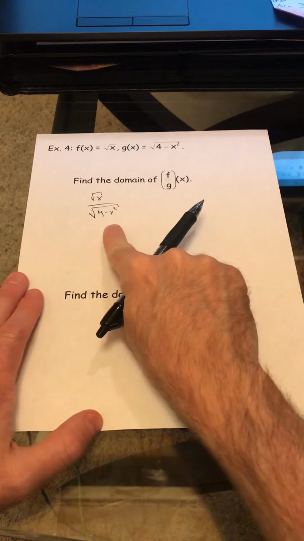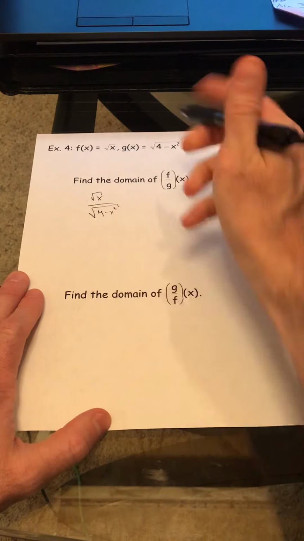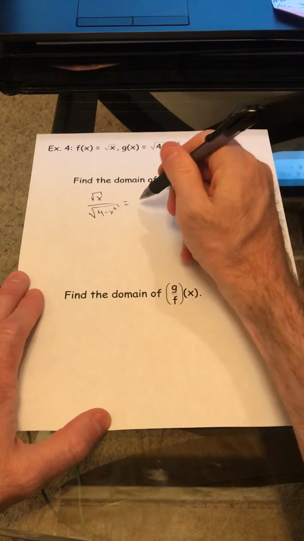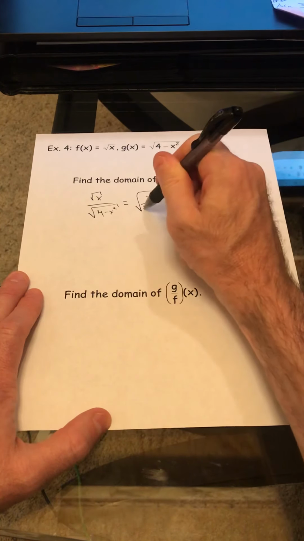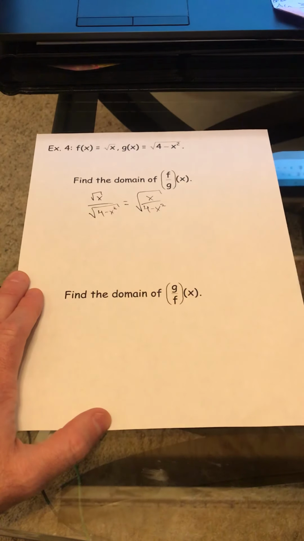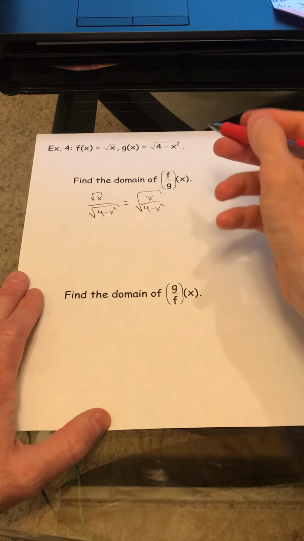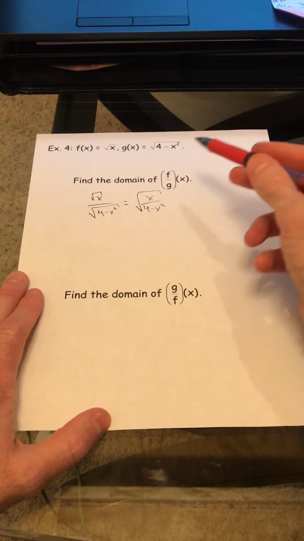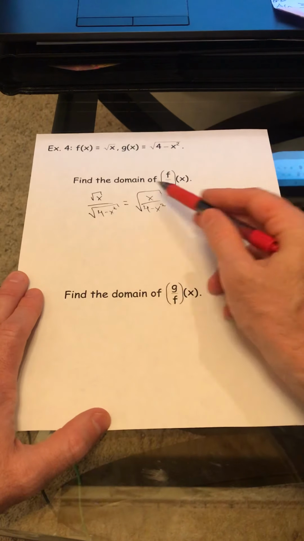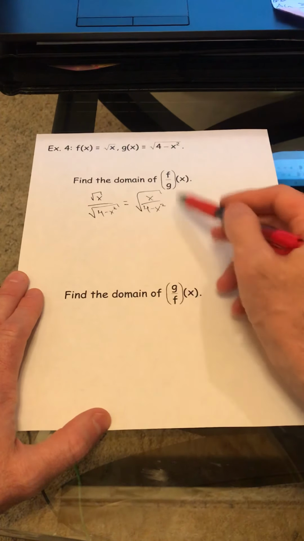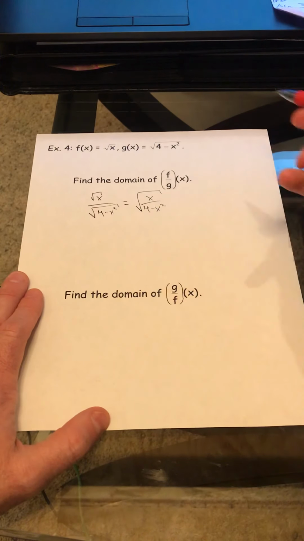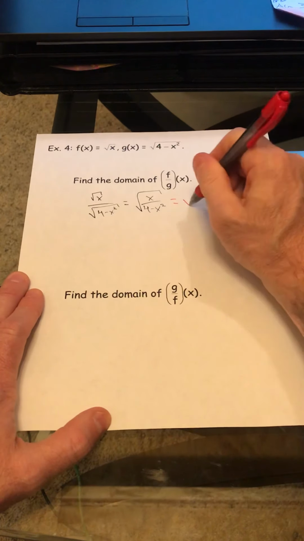One of the things that you can do for this is certainly make this into just one radical function. And as far as this goes, we do need to factor the denominator.